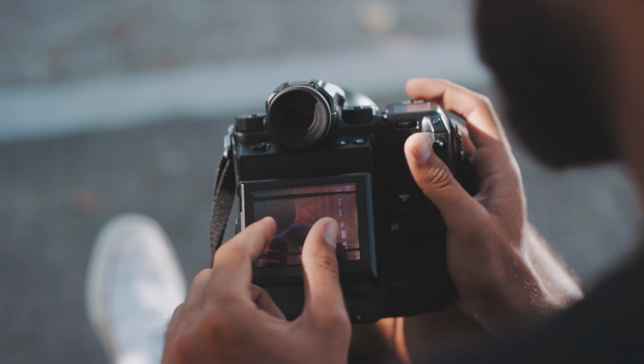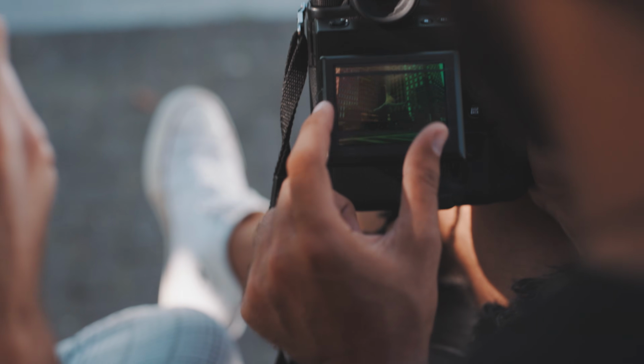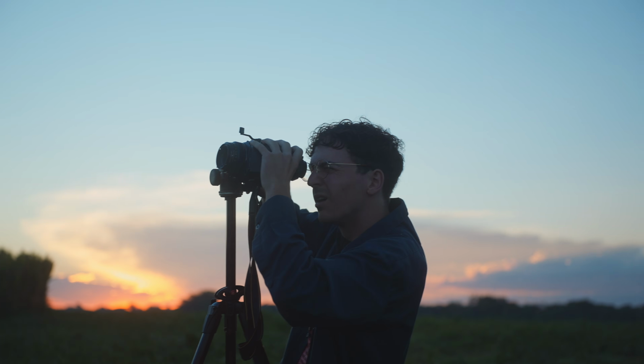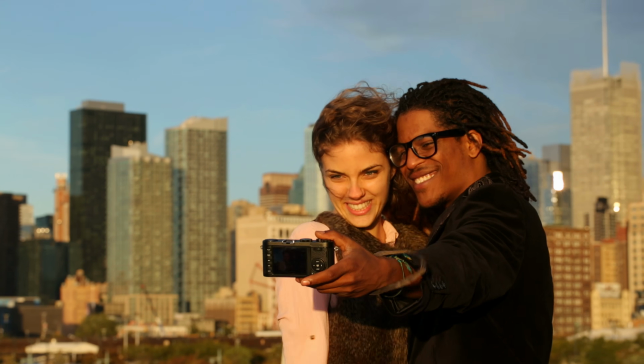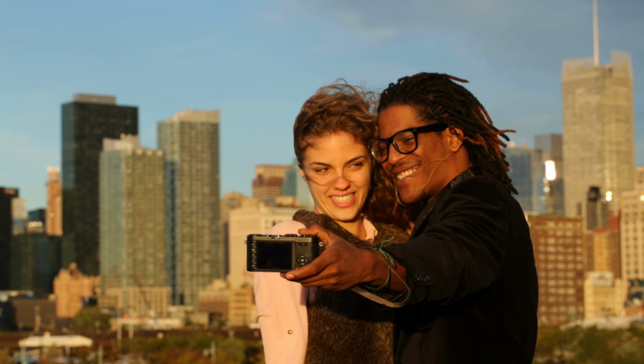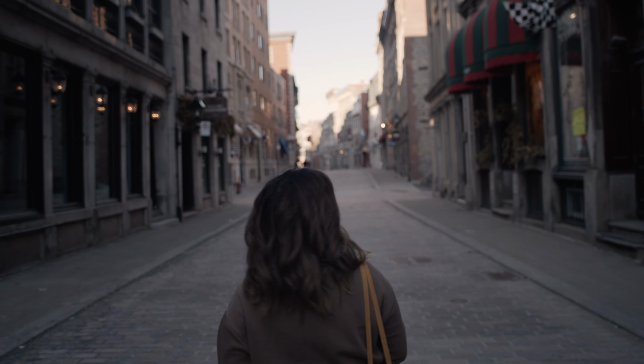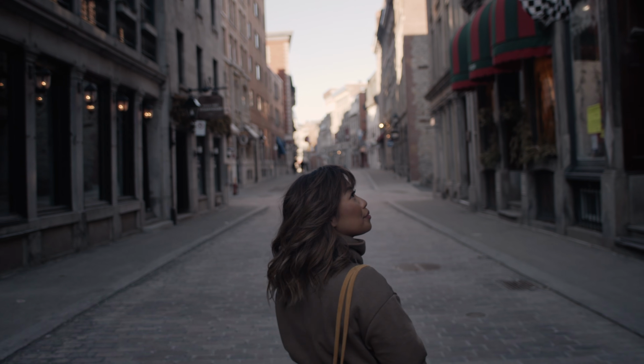You are now armed with the know-how to create stunning photographs with a blurred background. Whether you're capturing the beauty of nature, the energy of a city, or the magic of a special moment, the right bokeh effect can take your photos to the next level. Hopefully this video gave you some insight on how to achieve that dreamy, stylistic look.